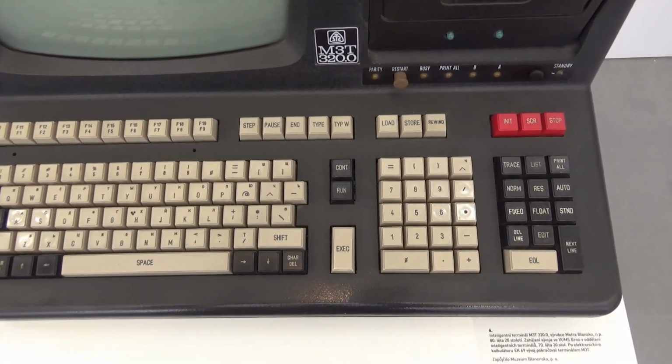Anyway, moving rapidly on, let's have a look at some analog computers. And of course a big hello from Czech Republic.